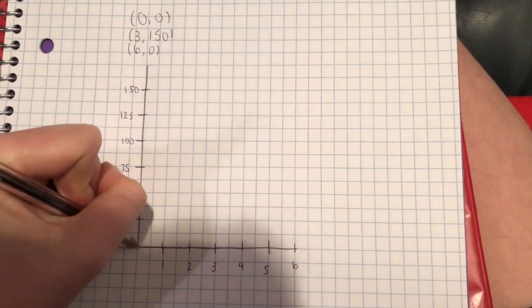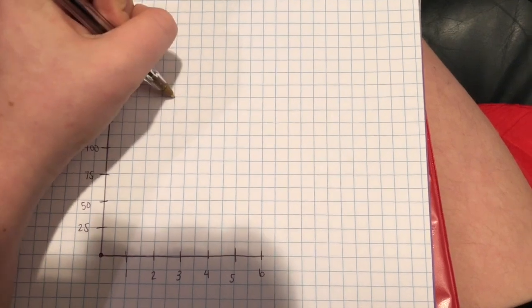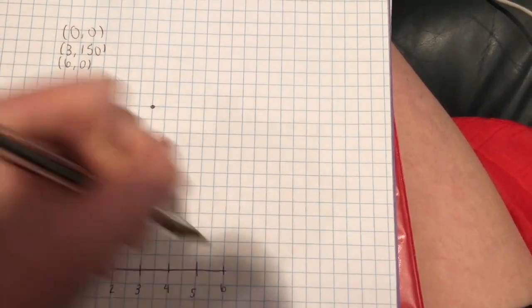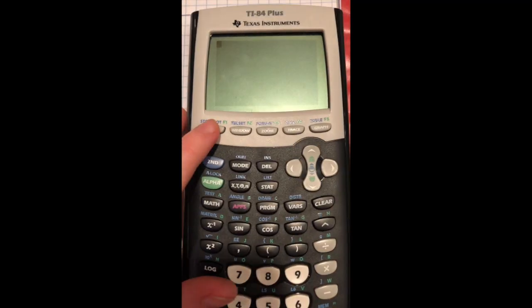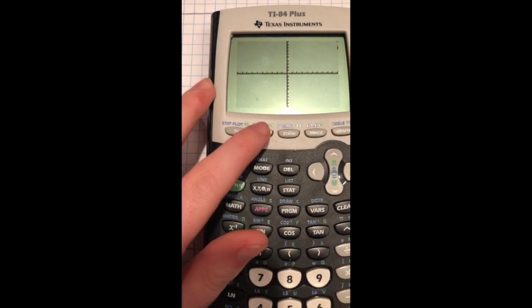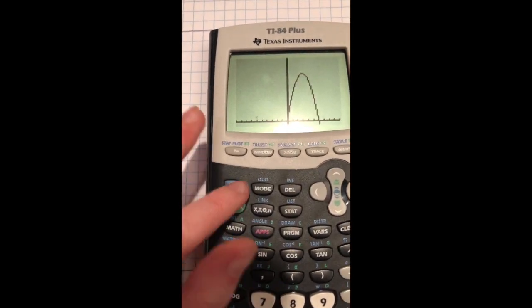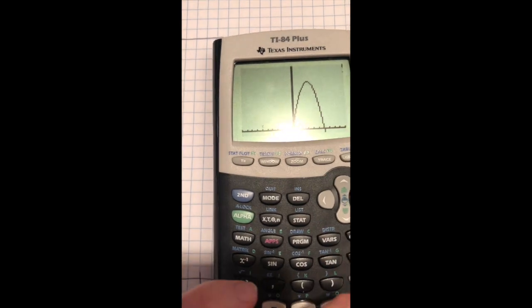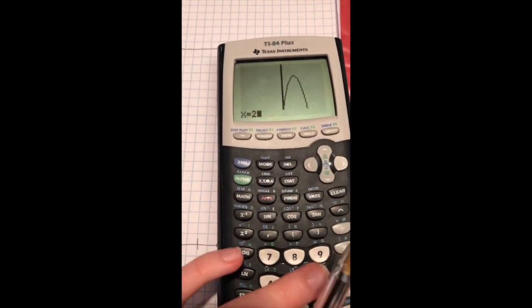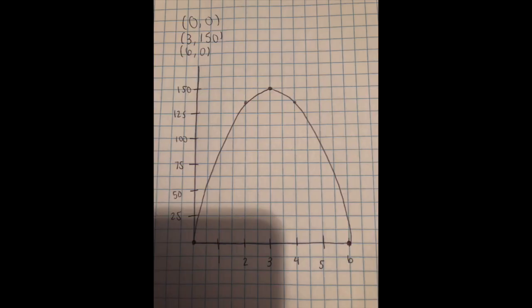So here I'm just graphing it out with my y value being 0, my maximum being 3, and my endpoint being 6. So now I'm plugging everything into the calculator. Just to show you, the maximum again is 3, and then I'm plugging in different values until I get to this full graph. So in our project, the roots in this case are the origin and (6, 0).